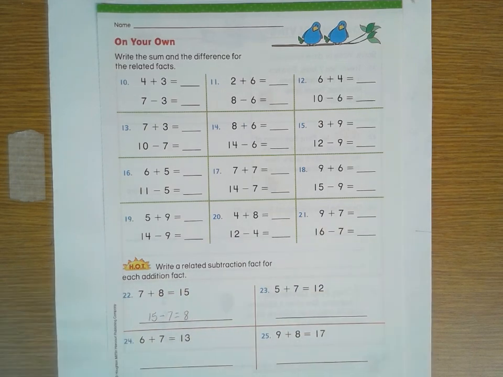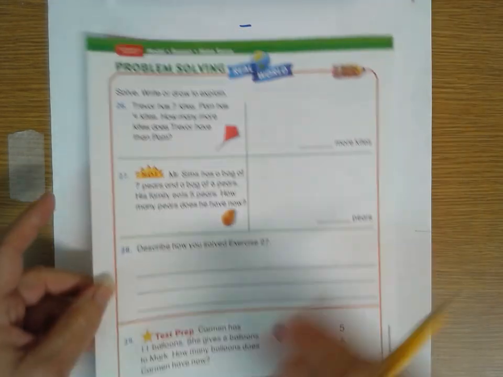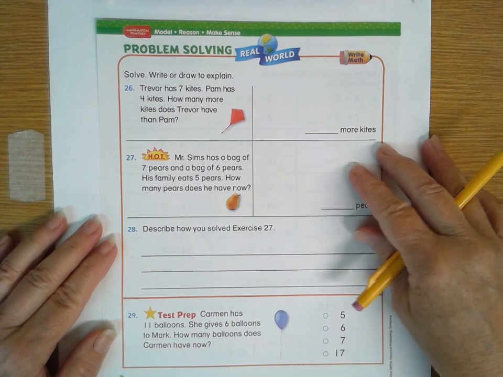So you need to do that for the last 3. Make sure that you write a subtraction fact that would be a related subtraction fact. And turn your paper over. We are on page 140, and we have some problem solving to do.